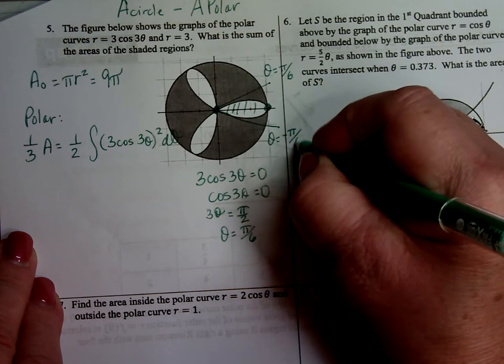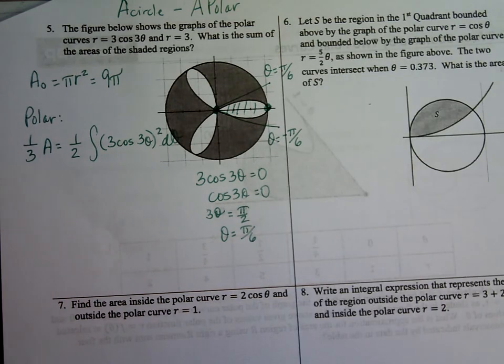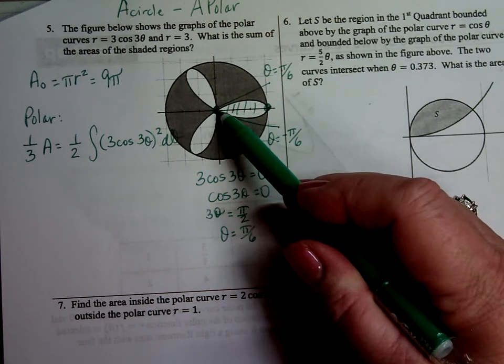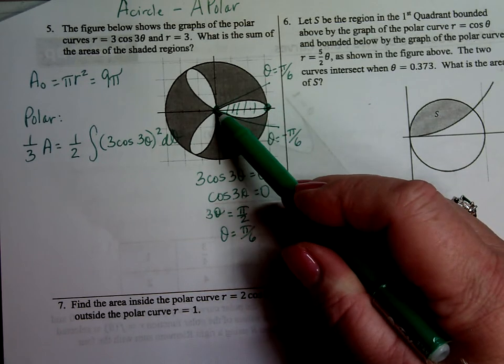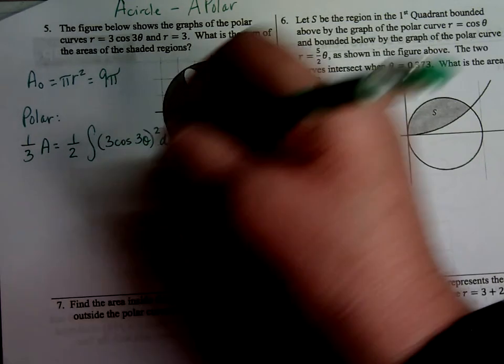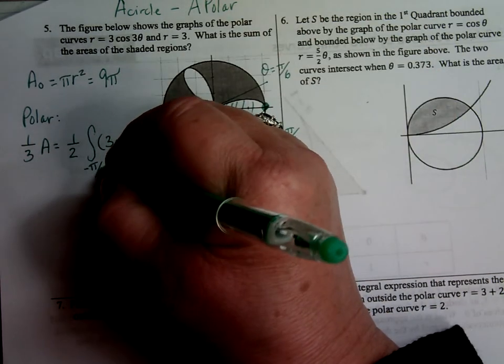All right, so sorry for the delay in the middle of all that hot mess, but these are the values that you're looking for, where it starts at 0, comes around and turns back around and comes back to 0. So there are my two values that I'm putting in for my bounds. This would be negative pi over 6. This would be positive pi over 6.